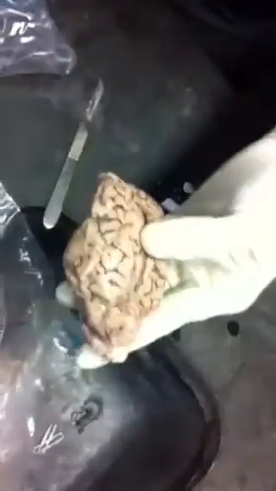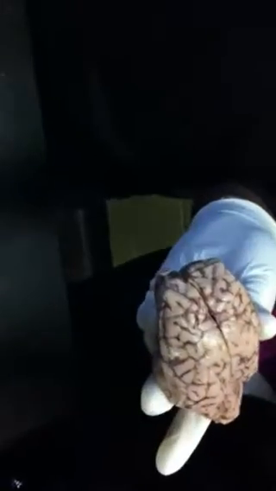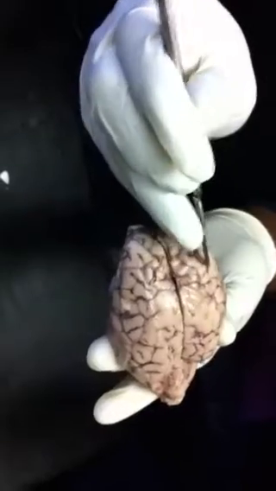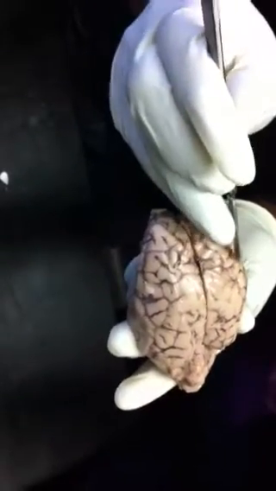What's a gyrus? Did we label gyruses? Now a gyrus just means a swelling, like an outward contour, while a groove is a sulcus. This thing here is a gyrus, an outward fold.